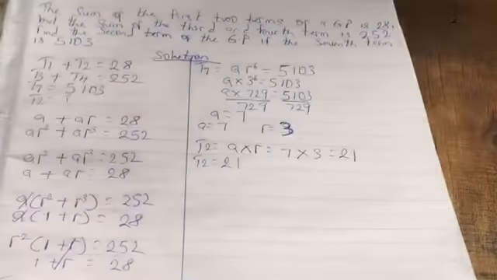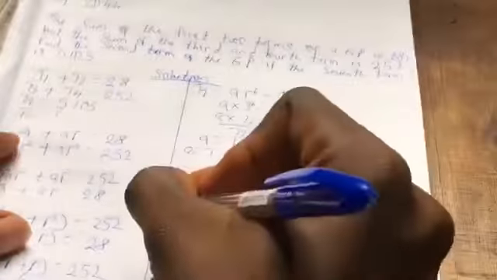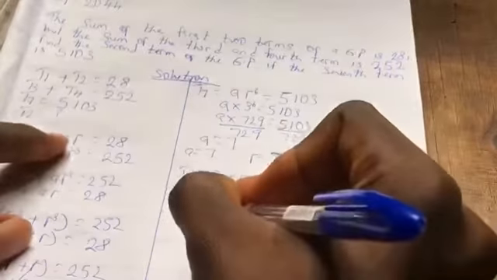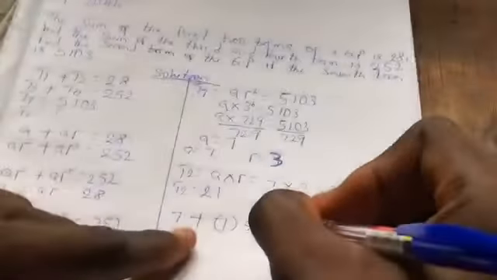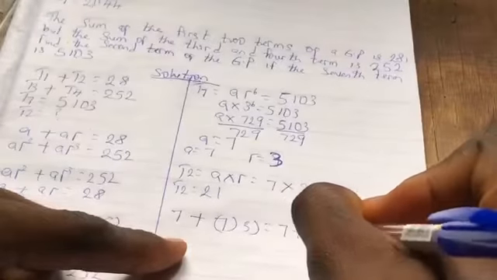So we can also confirm by checking one of all these above. A is 7, plus 7 in bracket 3. They said it's 28, so we are confirming now. 7 plus 21 equals 28. Can also confirm it here.